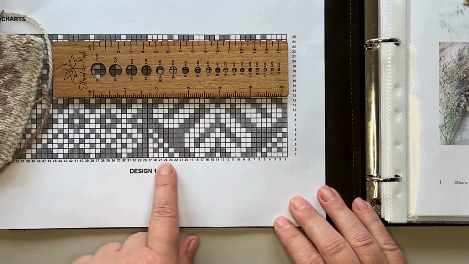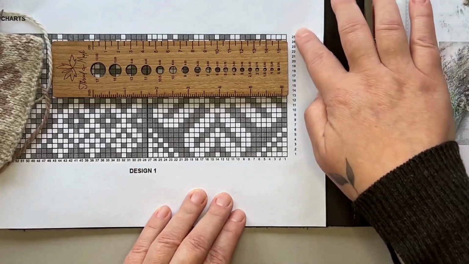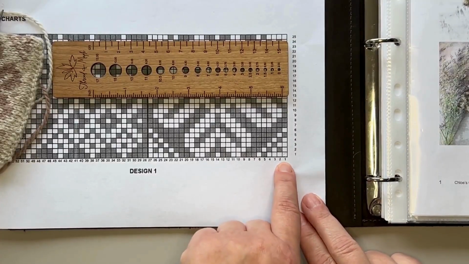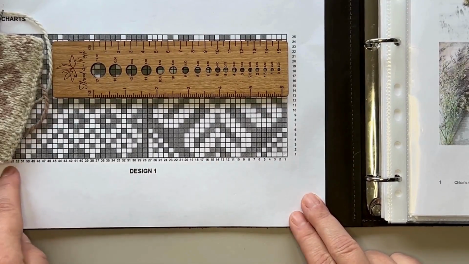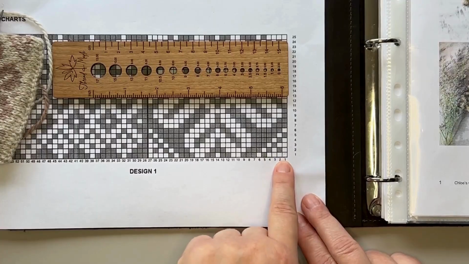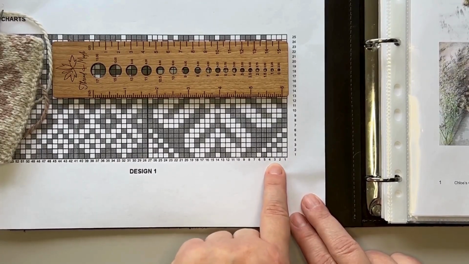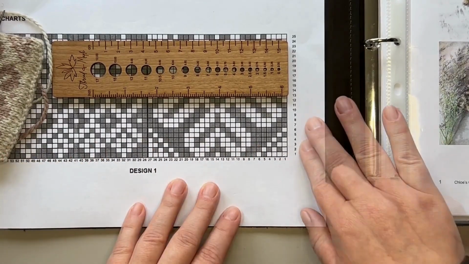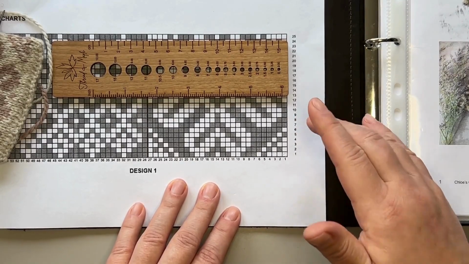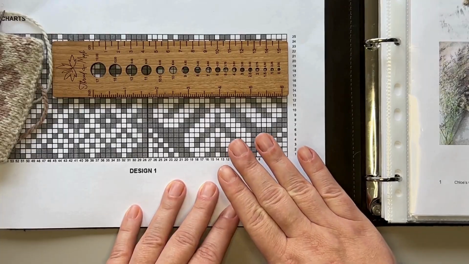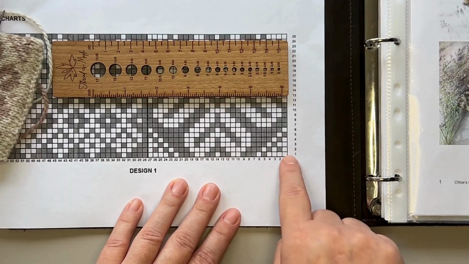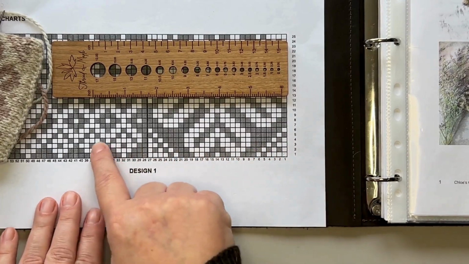and there's another series of numbers along the side. And so here on the bottom, you have number 1, and it goes all the way over, in this case, to number 54. And each of these numbers is representing that stitch. So this is stitch 1, this is stitch 2, this is stitch 3, and so on. On the side here, these numbers are representing the rows or rounds. In this case, this chart is colorwork in the round. So these numbers are all representing the round. So this is round 1, this is round 2, this is round 3, and so on.